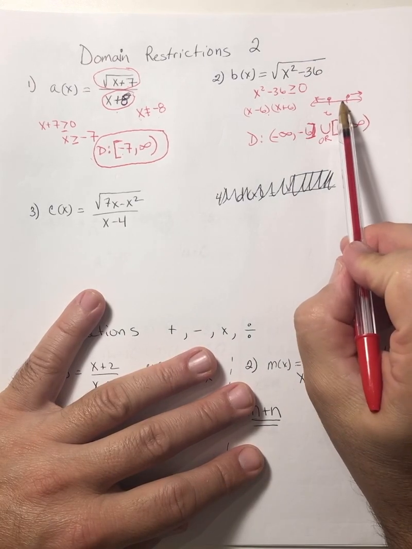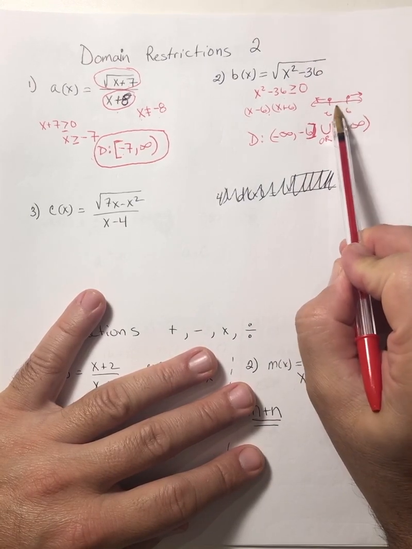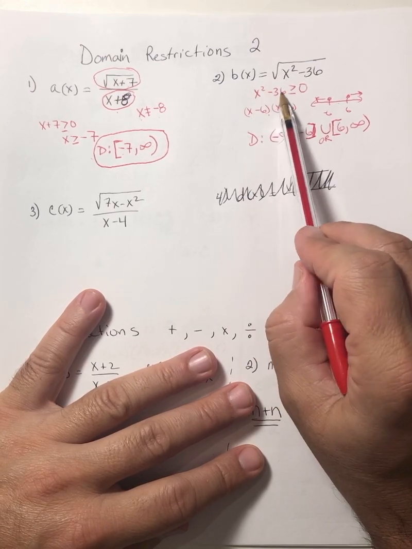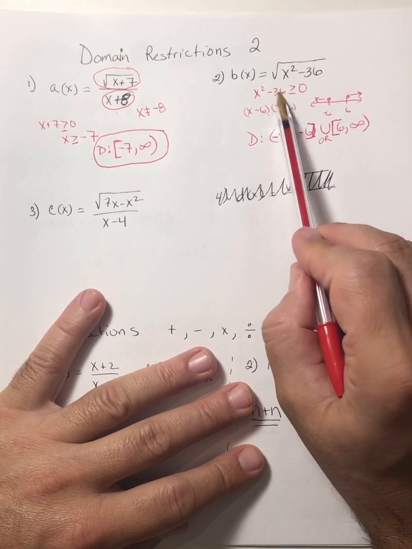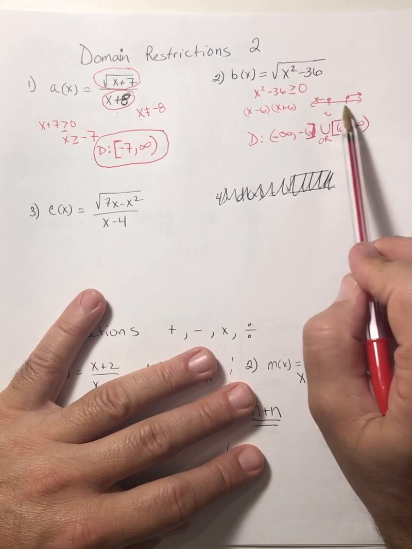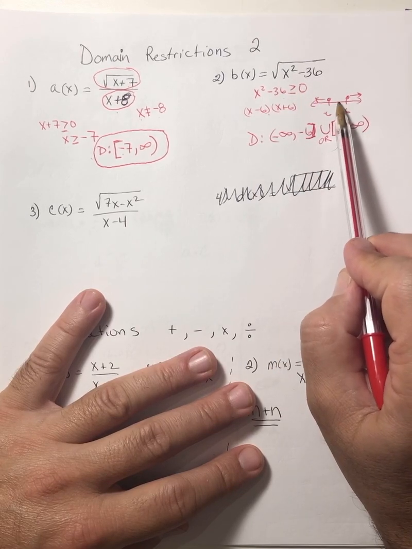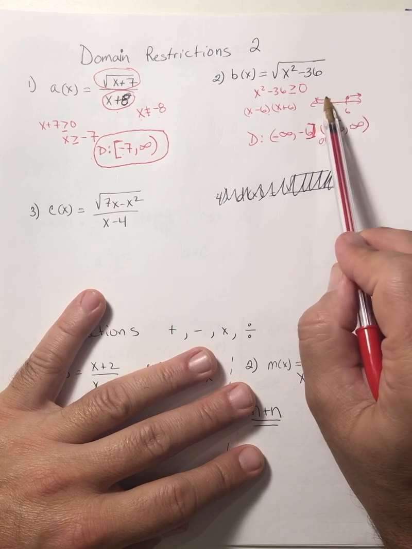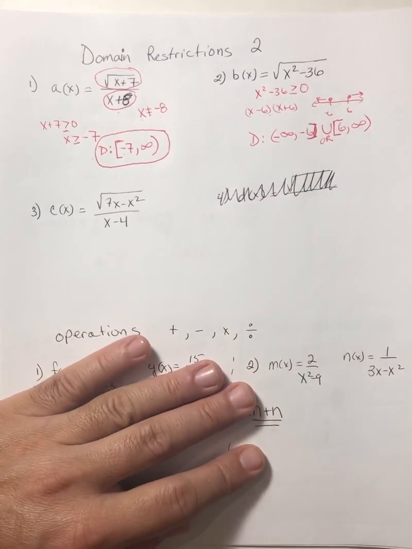Okay, I ended up picking a test point. I like 0. I plug 0 in. 0 minus 36 is negative. Is not bigger than 0. Okay, so it's not true in the middle, so it's true on the tails. Okay.